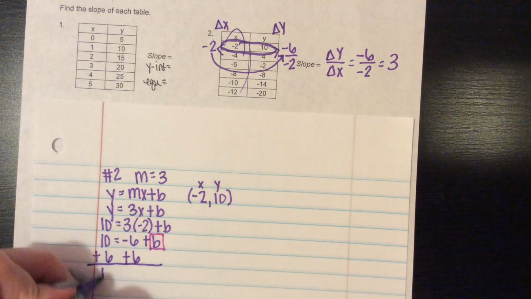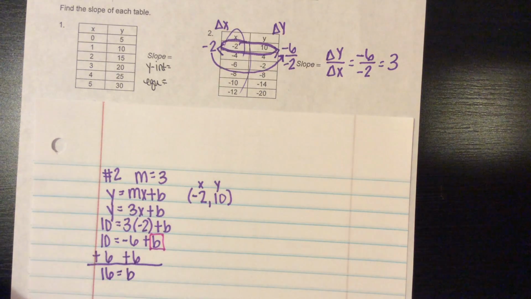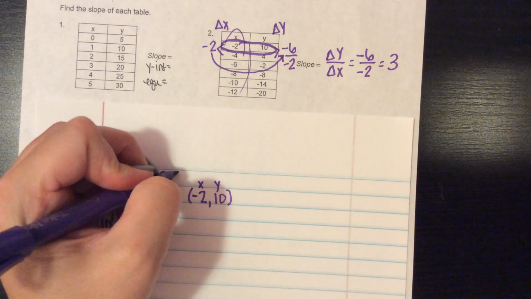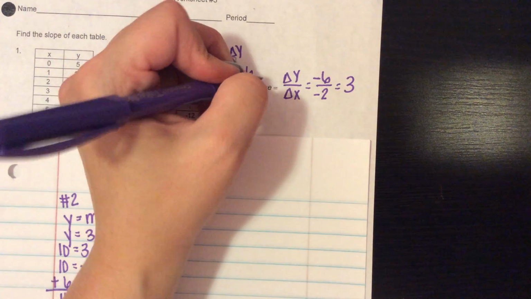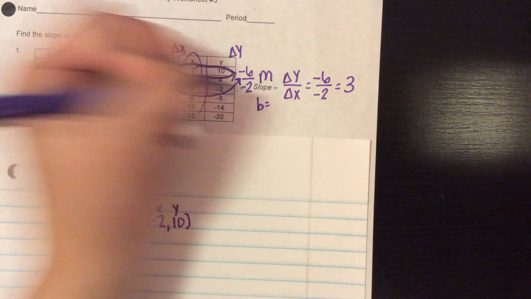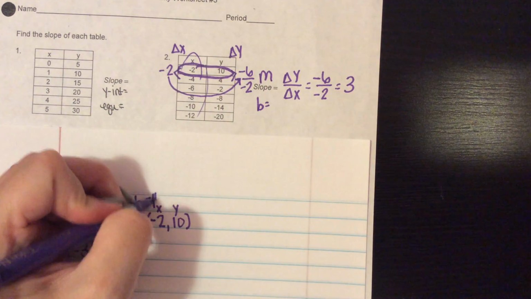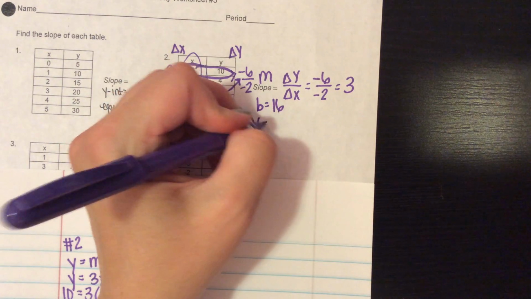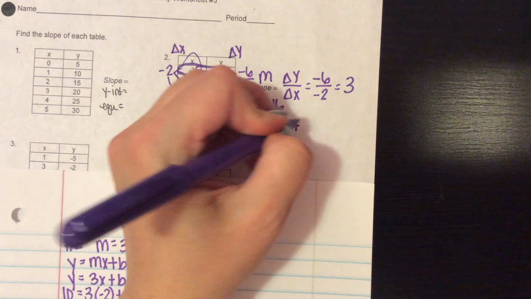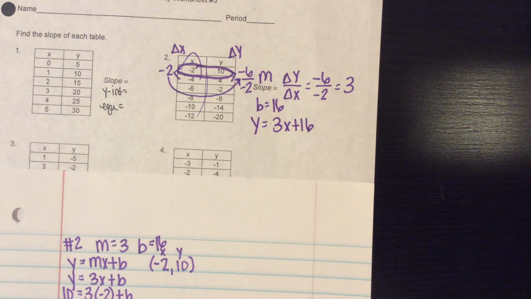So 10 plus 6 is 16. That equals b. So m is equal to 3, and over here b is equal to 16. So to have my equation, I'm going to have y is equal to 3x plus 16.